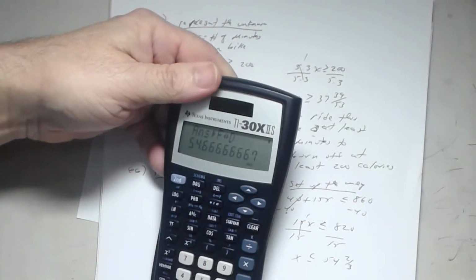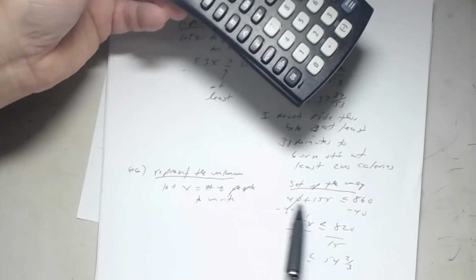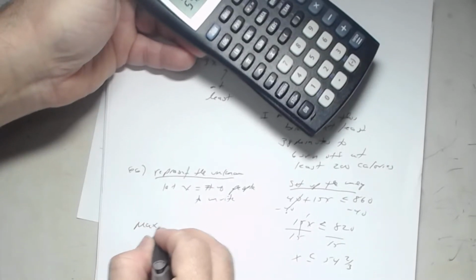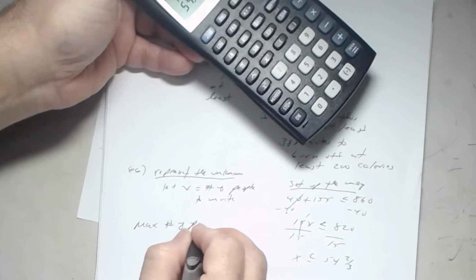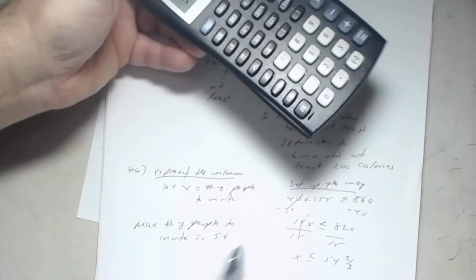Now remember what that says. I can invite any number of people that's less than or equal to 54 and 2/3, correct? So the question is, what's the maximum number you can invite? 54, because 55 is not less than this. Don't round off, even though in a previous course, when told to round, if the tenths place is 5 or bigger, you would say 55. You have to be careful. You're not going to say 55 here, because 55 will make the amount you spend bigger than 860. You can only go up to 860. So the maximum number of people I can invite is 54.